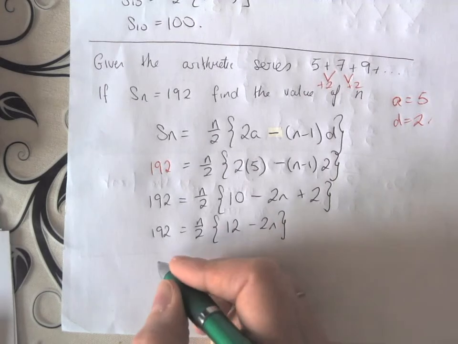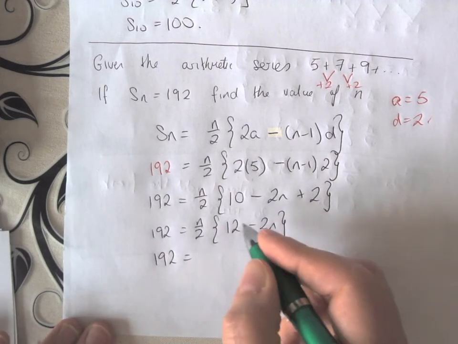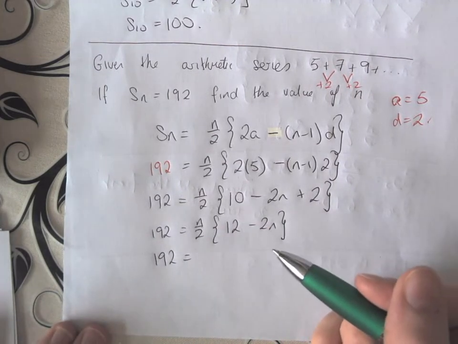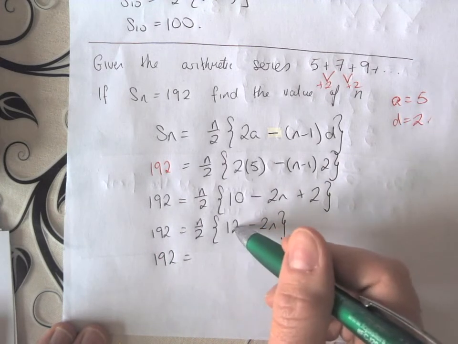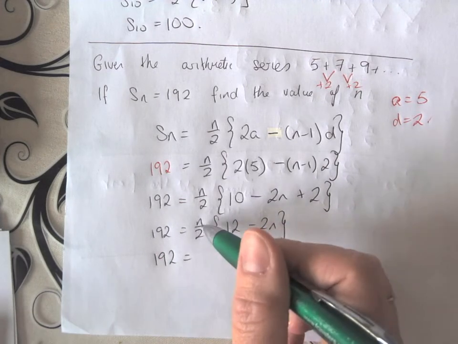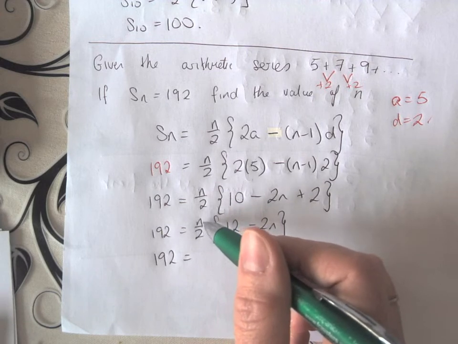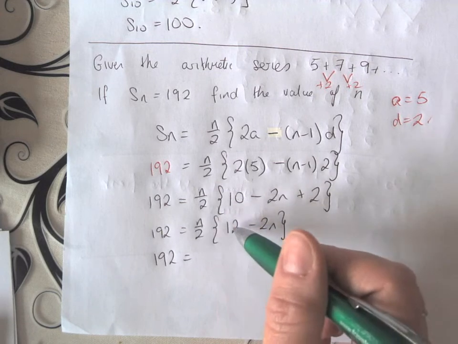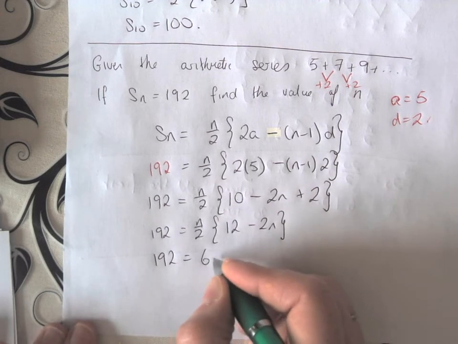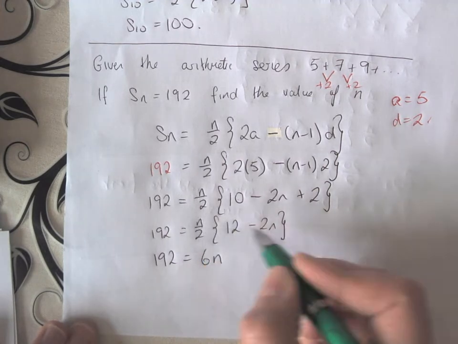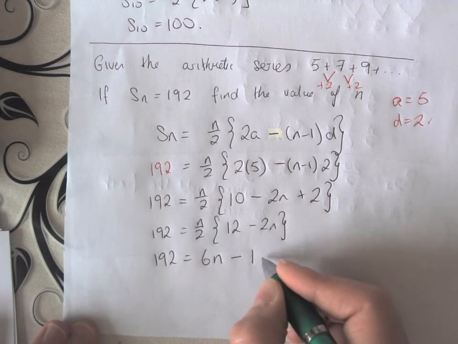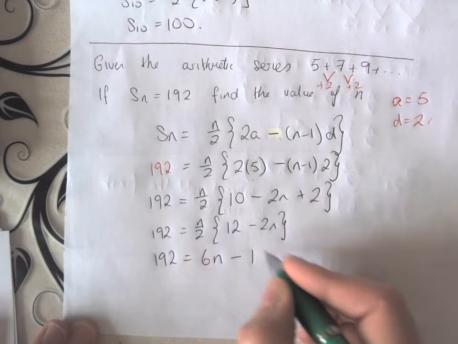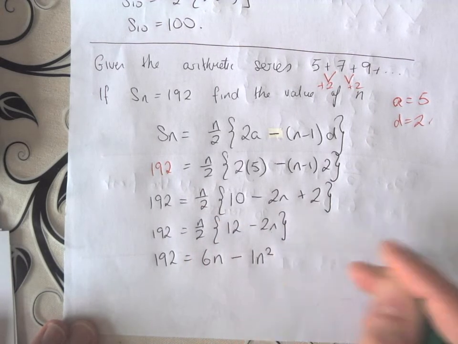Okay, and then you can do it one of two ways. You can bring over the 2, or you can multiply the n over 2 by everything. So n over 2. You can't put n into your calculator, but you can put 1 over 2 multiplied by 12 and you'll get 6. Okay? And 1 over 2 multiplied by 2 and you'll get 1. And there's an n there and an n there, so that gives you an n squared.